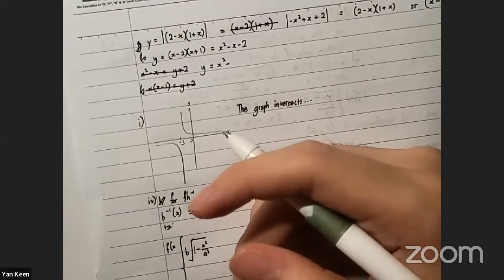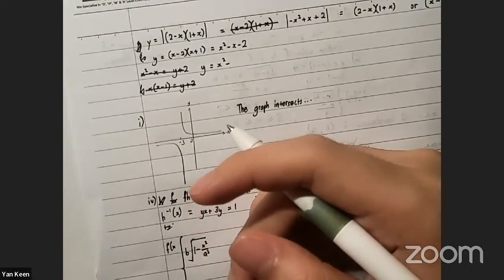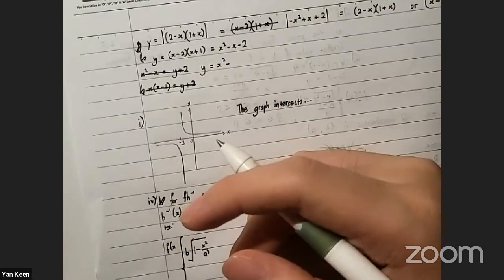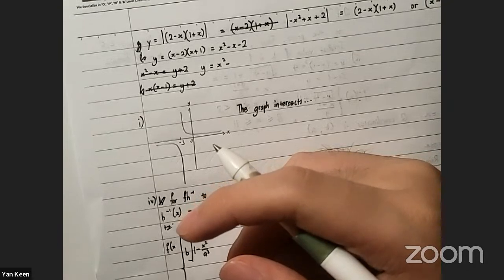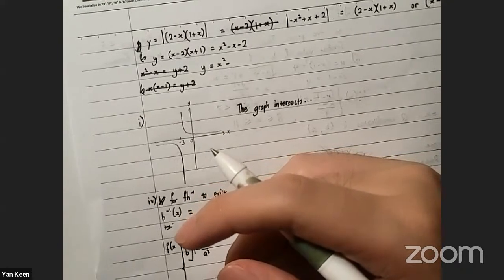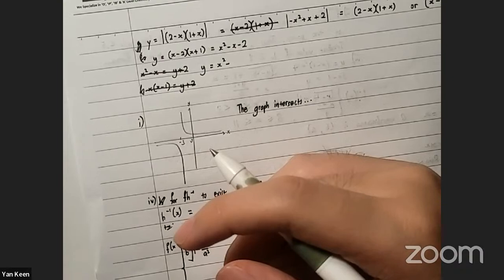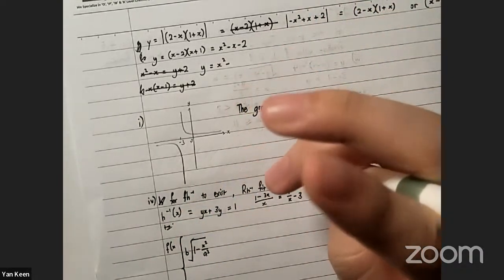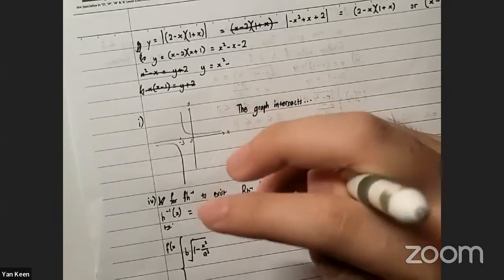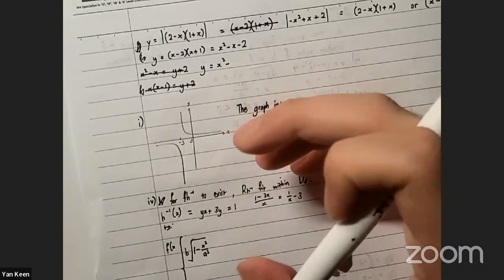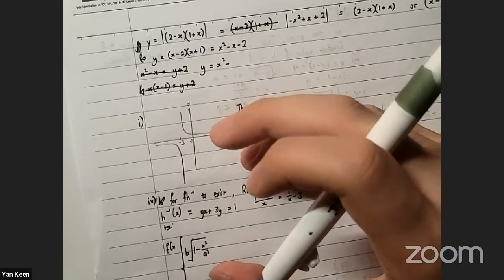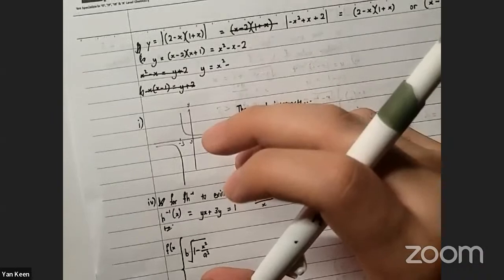The domain of F is x smaller than 0. So x needs to be a negative value. So for H inverse, therefore, the G should, oh wait.